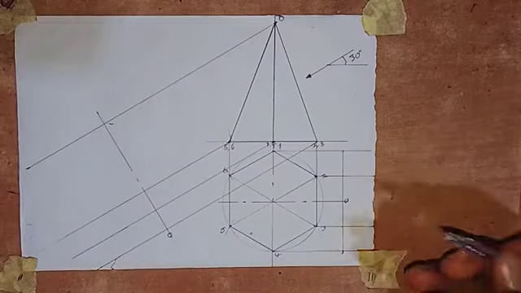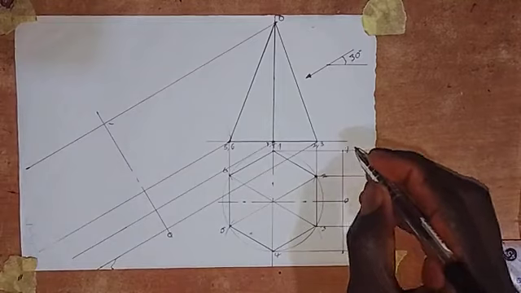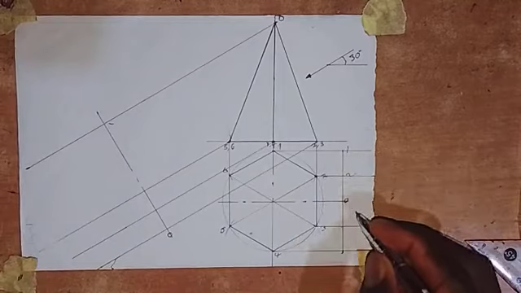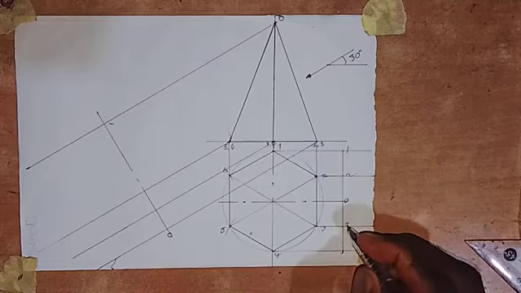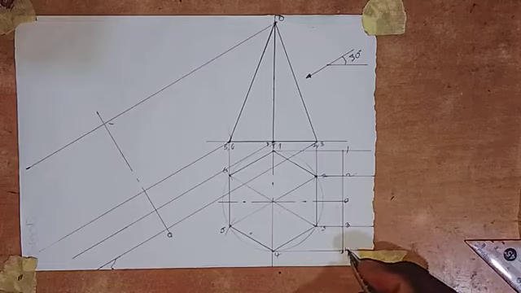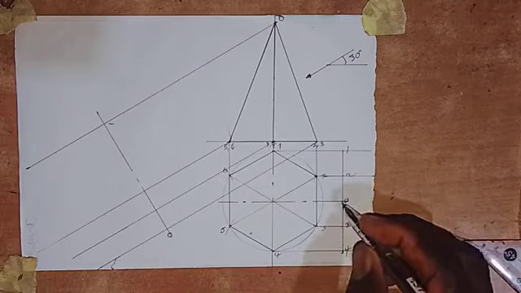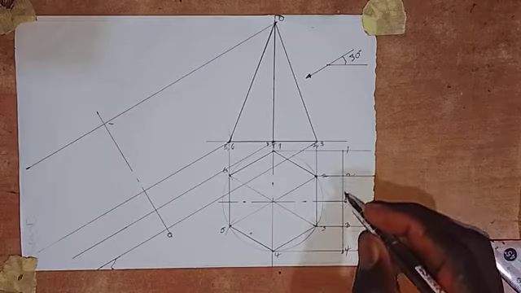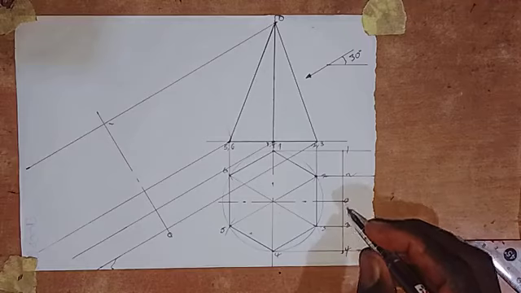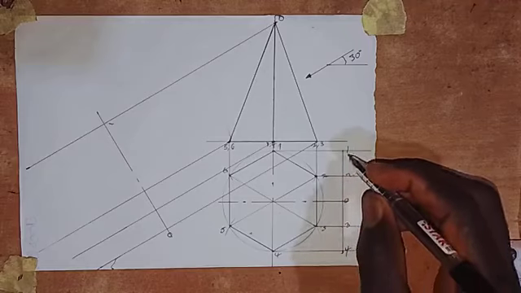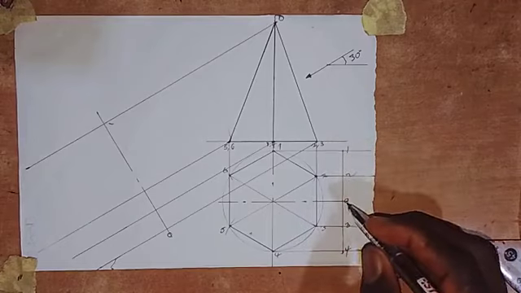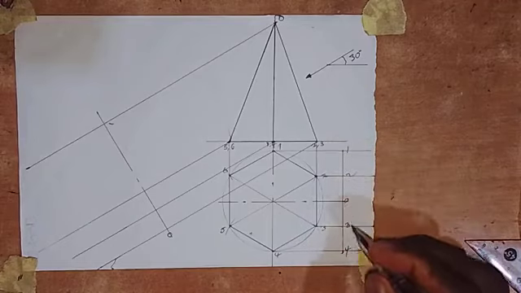This is 1, and this is 2. So this is 0. So this is 3, and then here we have 4. So the distance of point 0 to 2 is the same as the distance of point 0 to 3, and the distance of point 0 to 1 is the same as the distance of point 0 to 4.